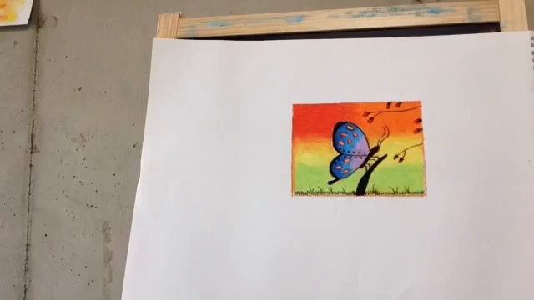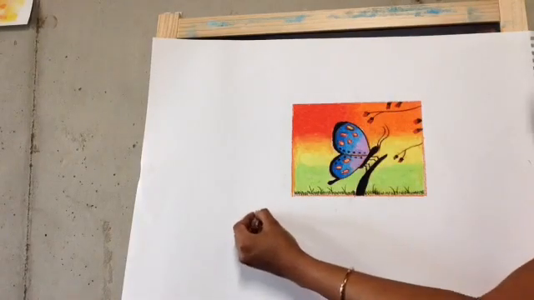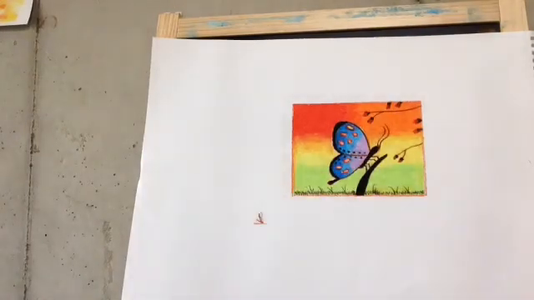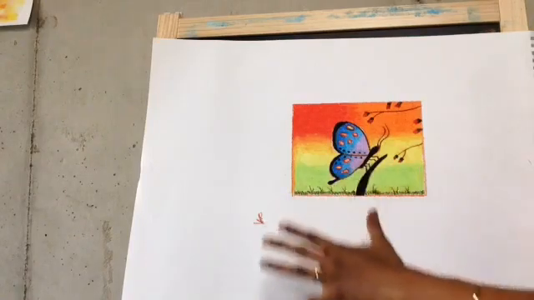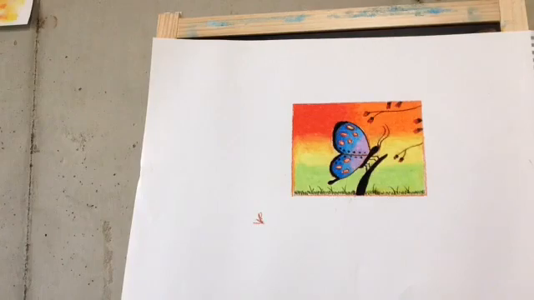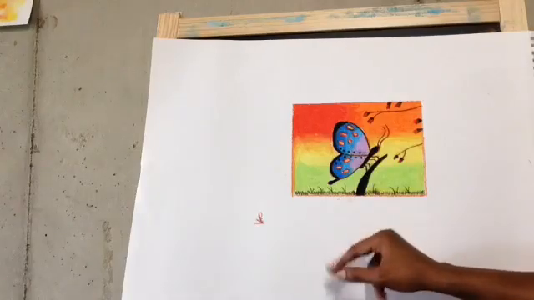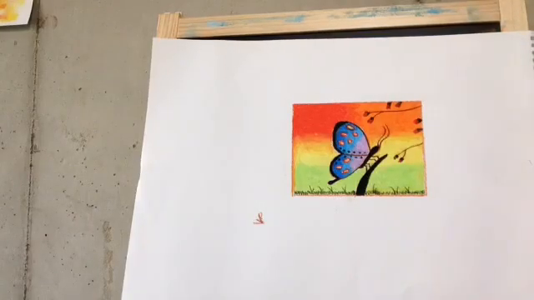So after you're done, you can go ahead and have your artistic signature at the bottom. So you don't want to make big letters for your signature. We want our picture to be in focus. So make sure you're writing your name in a tiny font.